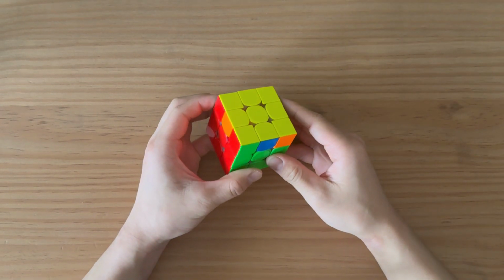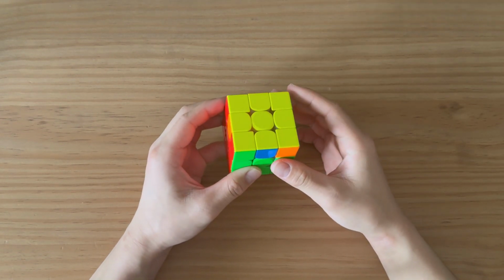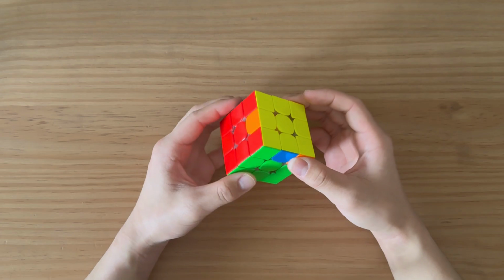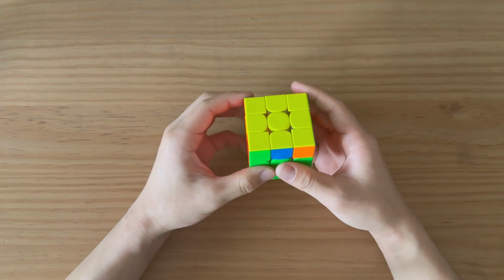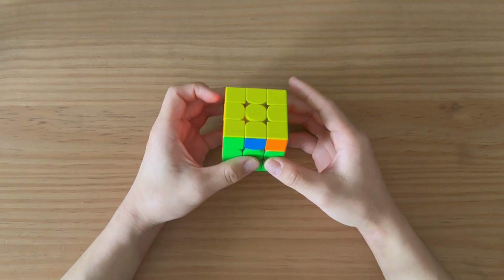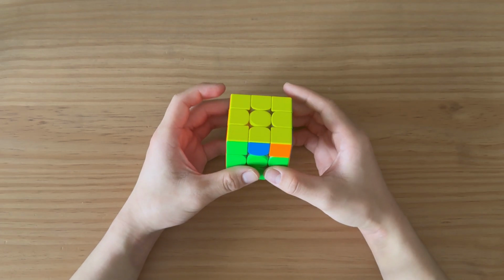For the case with the two adjacent solved corners, you want to make sure that they're solved and on your left side. Once they are on the left side, you're going to perform an algorithm.